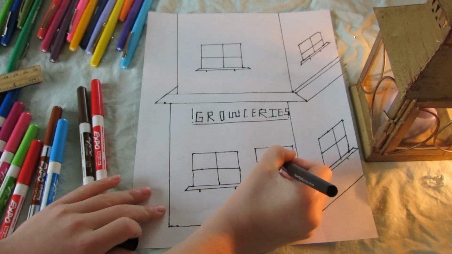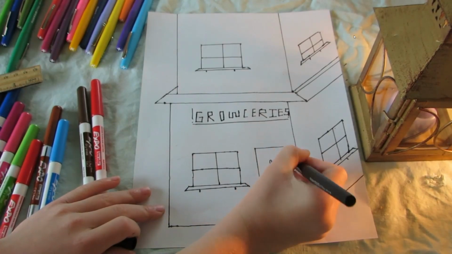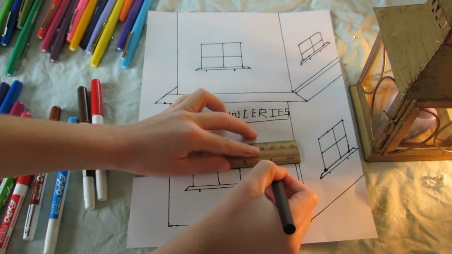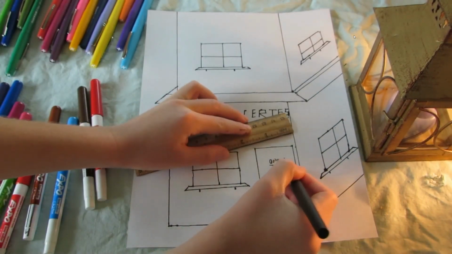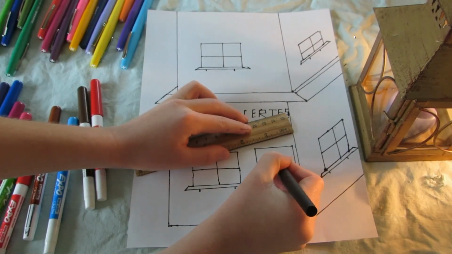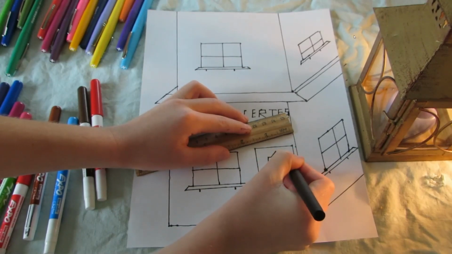Now we're going to make a sign called open, and then make a little square around it. And then make it look as if it's hanging.